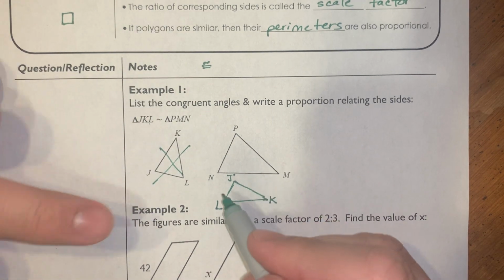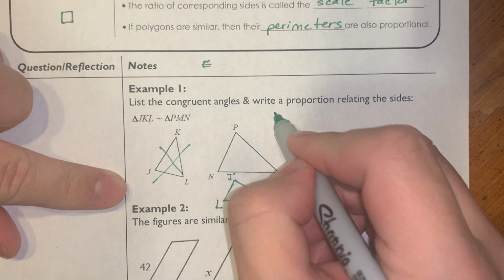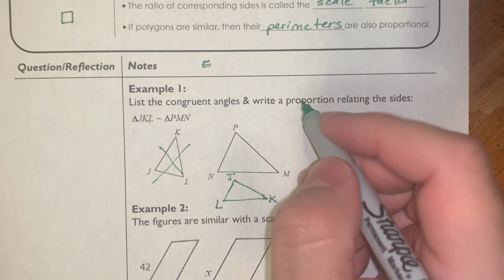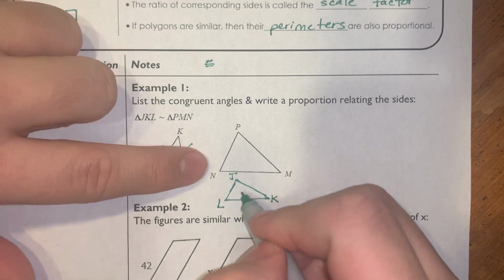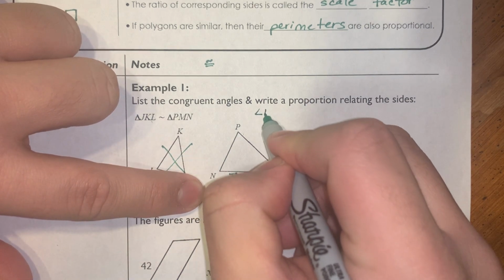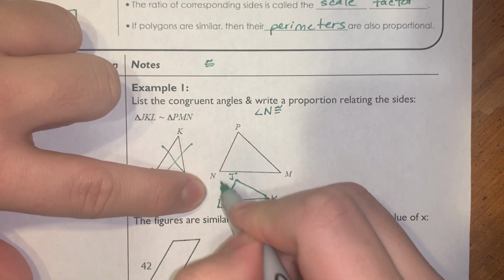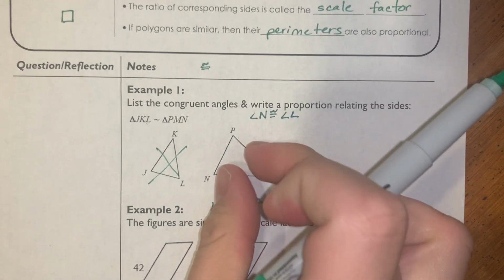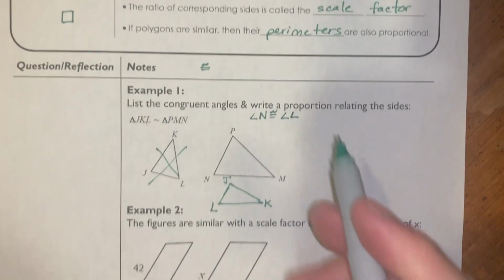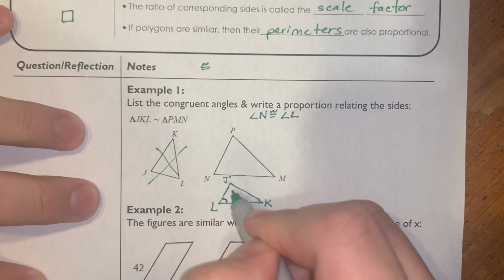So now I can just look at this, and I know that angle N corresponds, because remember, we said that the angles are congruent. So I know that angle N is congruent to angle L. Even though this is a scaled version of the other, these angles are going to have the exact same measurements.